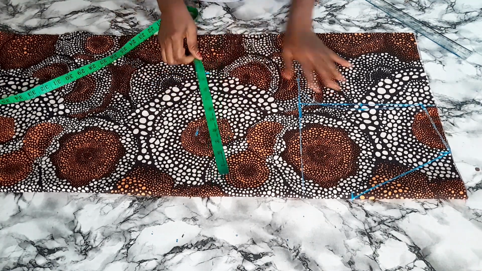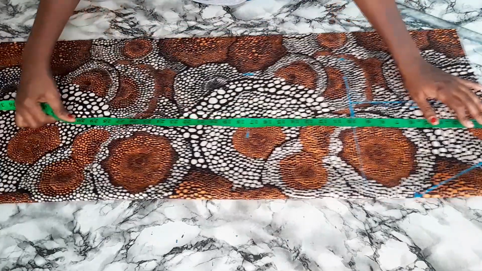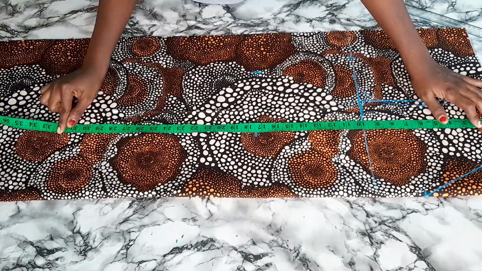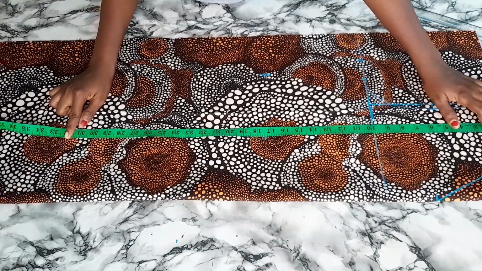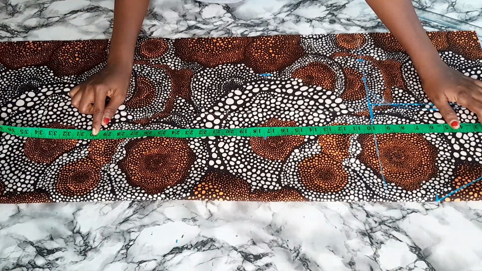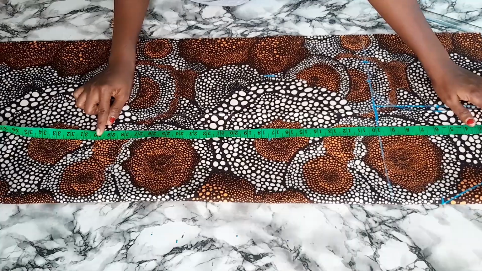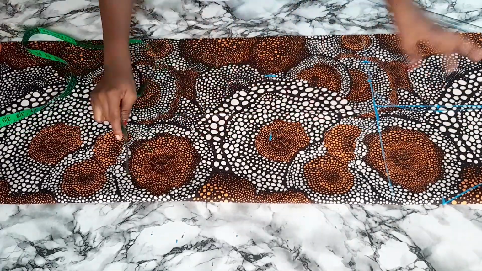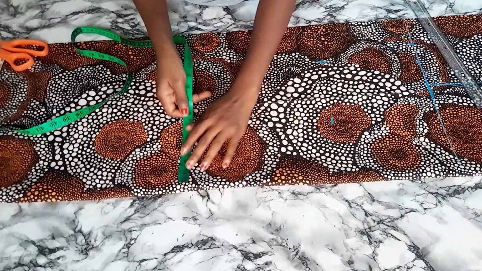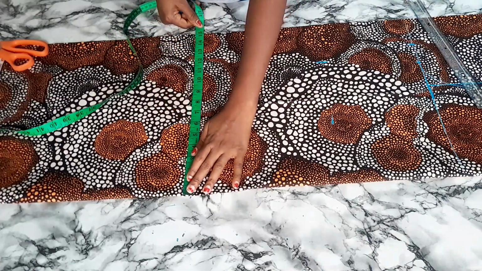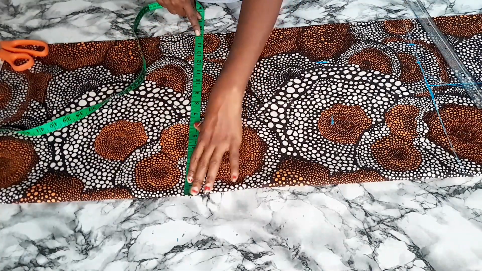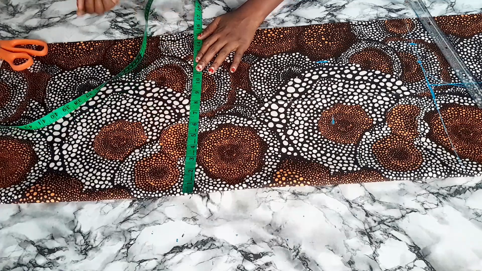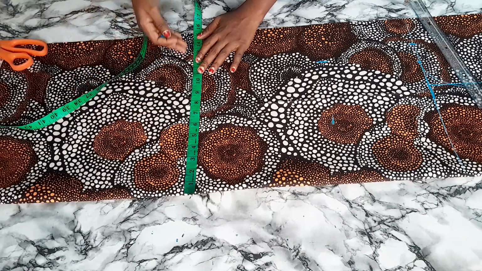The next thing you are going to do is to place your tape at the shoulder line and mark the shoulder to hip measurement. So for this line, the shoulder to hip is 28 inches. I'm going to mark that, and at that point, that is where I'm going to be taking the hip measurement. So now bring your tape on the hip line, and then divide the hip measurement into 4, and then you are going to be adding 3.5 inches as the allowance.